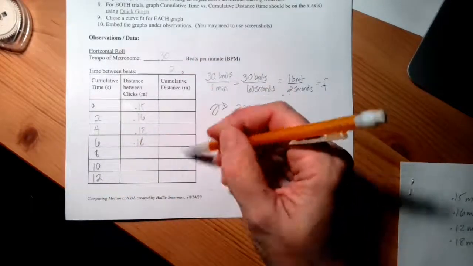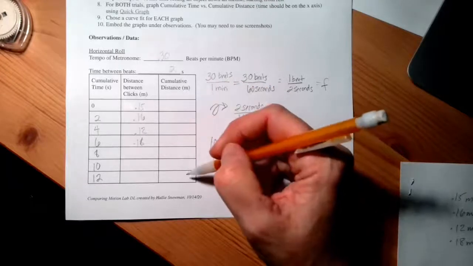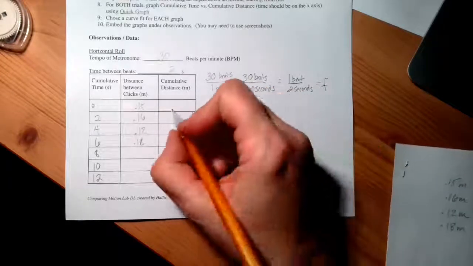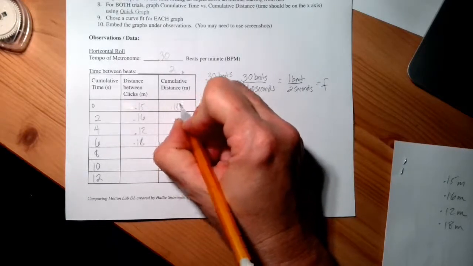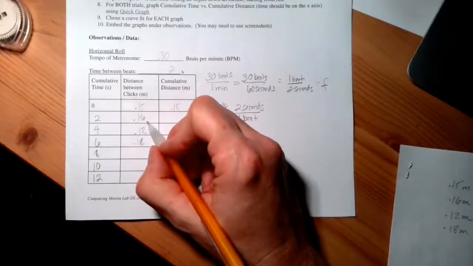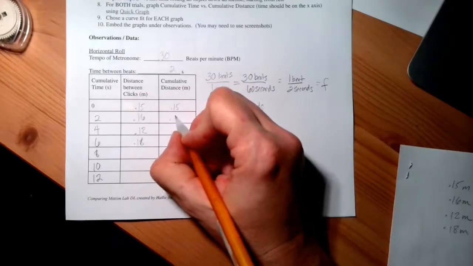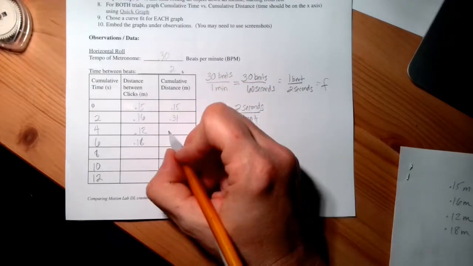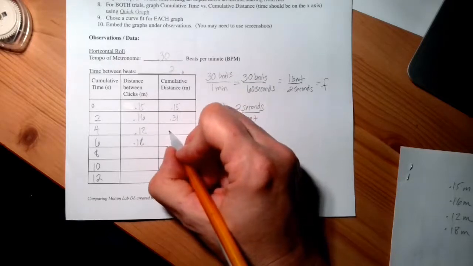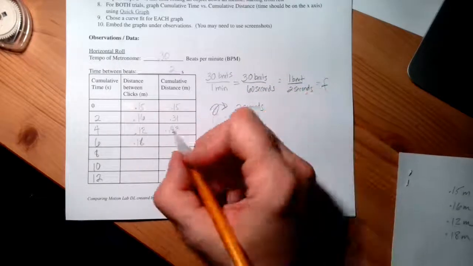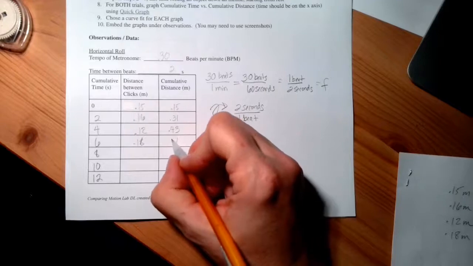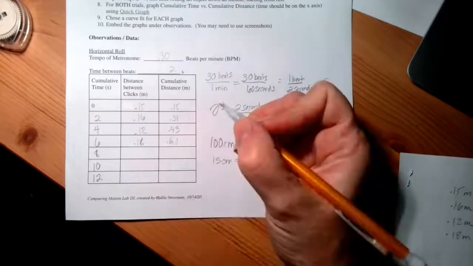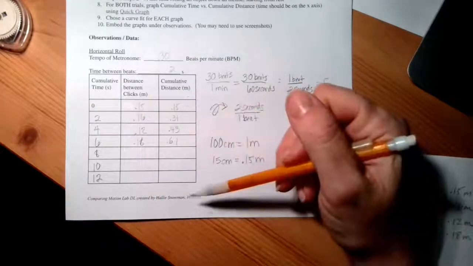Now we're going to actually graph cumulative distance. So what you need to do is just add these cumulatively. So 0.15 is still the cumulative distance, but now I have to add both of these together. So this is 0.31. Adding an additional 0.12 is 0.43. And then, let's see if I can do the math here. This is going to be 0.61, I believe. All right. And then you would continue on.